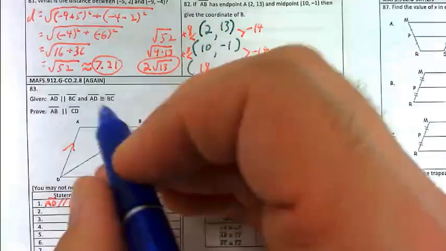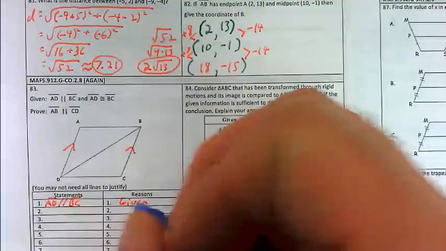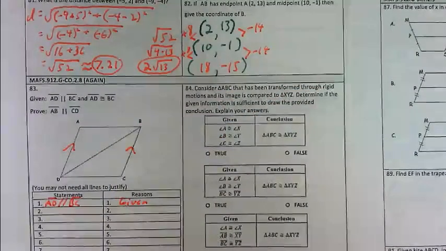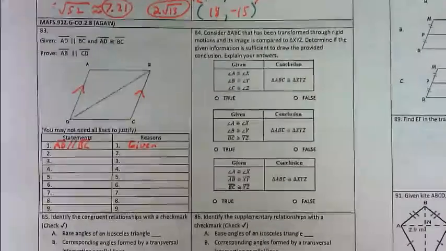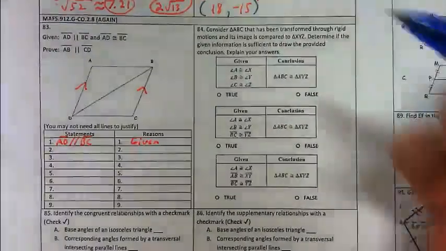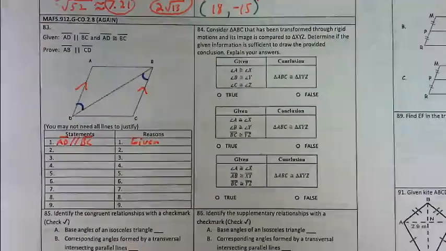Then, based off of this statement, we can say something. Anytime we are given parallel lines, we should be able to say something about the angles. Well, the only angles that relate to these 2 parallel lines would be this one and this one. We can mark those 2 as congruent because those are alternate interior angles. So what's my next step?